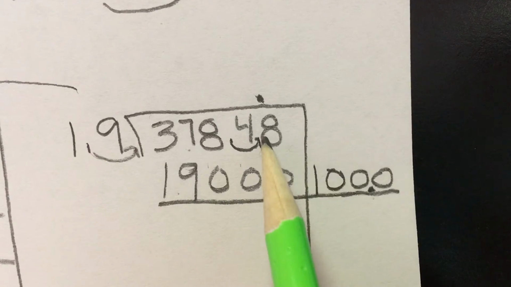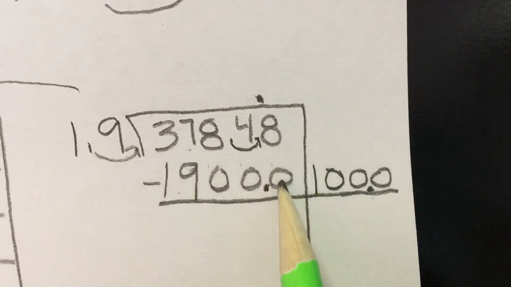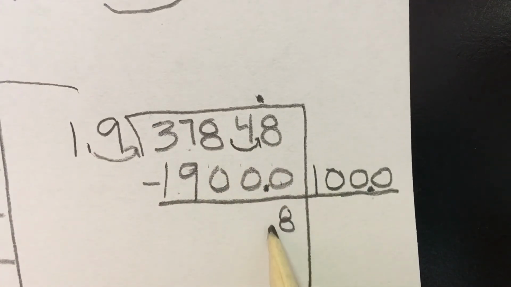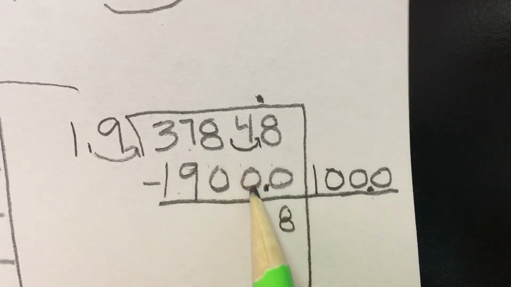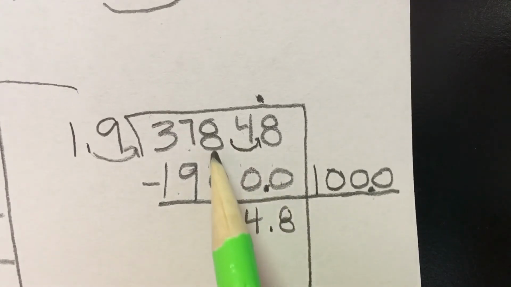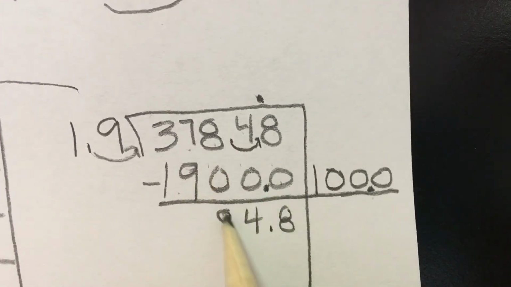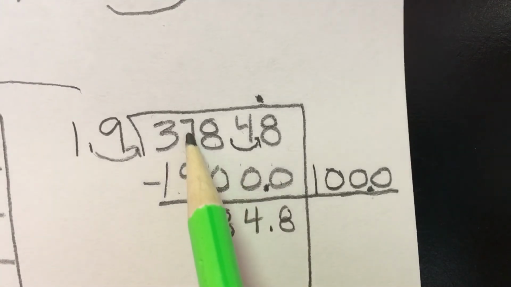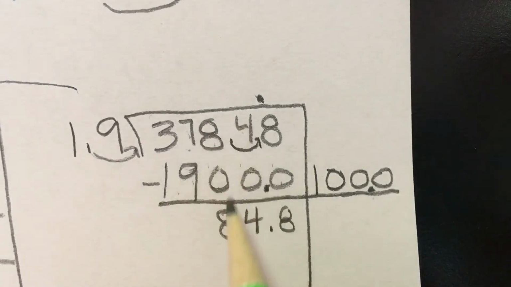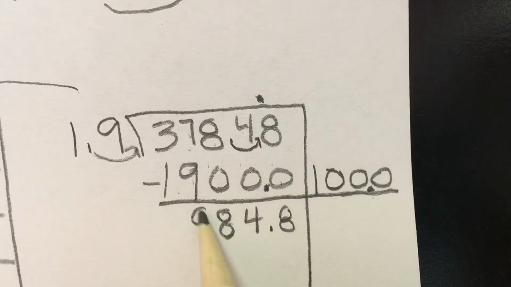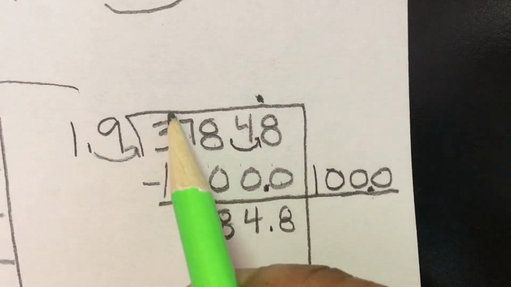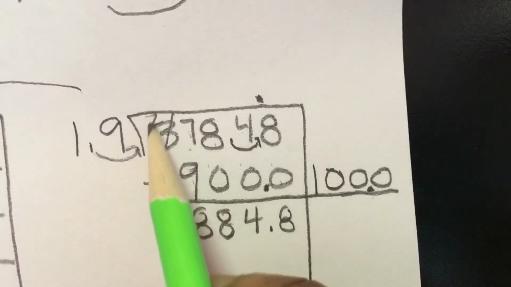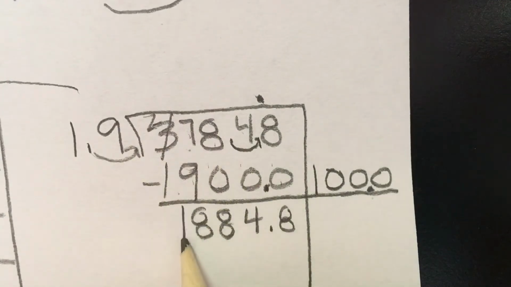Now I would subtract: 8 minus 0 gives me 8. Make sure you bring that decimal. 4 minus 0 gives me 4. 8 minus 0 gives me 8. 17 minus 9 gives me 8. And I borrowed from here, so the 2 minus the 1 gives me 1.